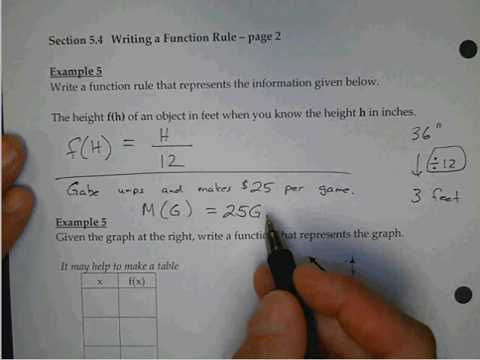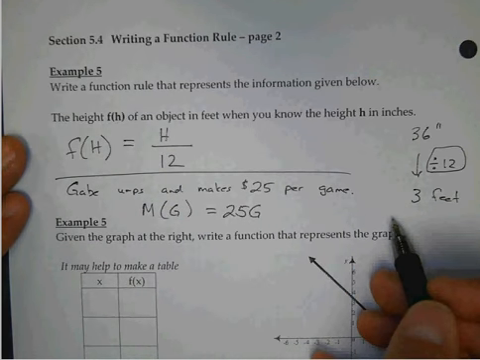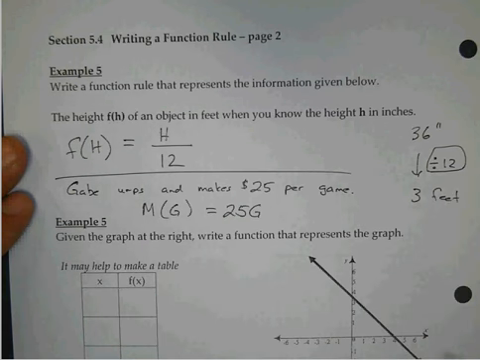His function would have been M of G equals 47G, because he was making 47 per game.